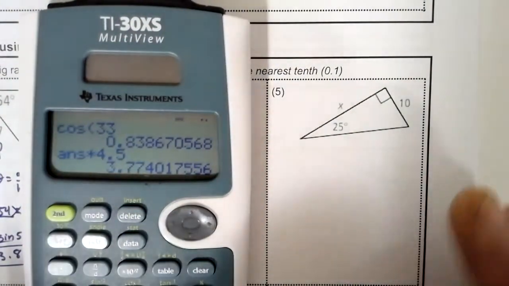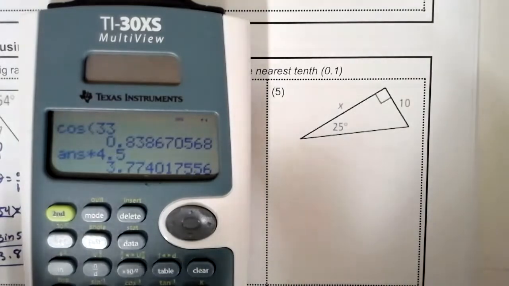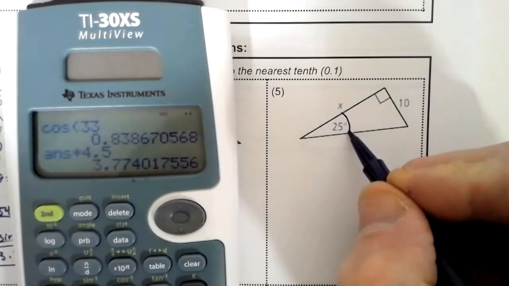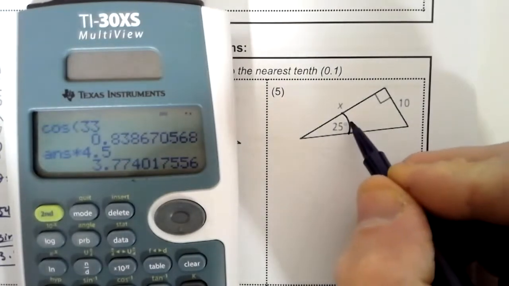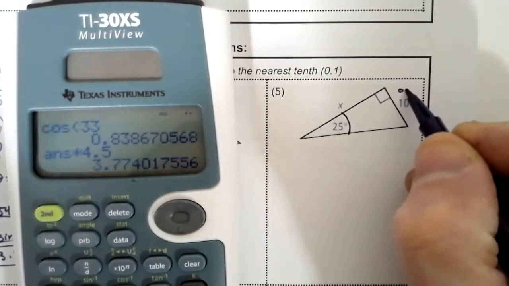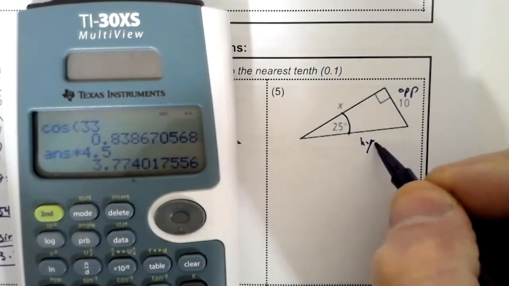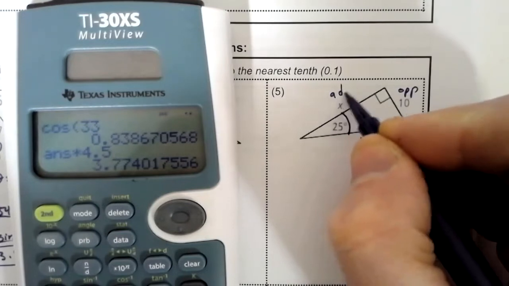All right, let's do one more, and then we'll skip ahead to another section here. Okay, so this is my angle of reference here, my perspective. Opposite is going to be 10. Opposite the 90 is going to be my hypotenuse, and that leaves me with my adjacent left over.